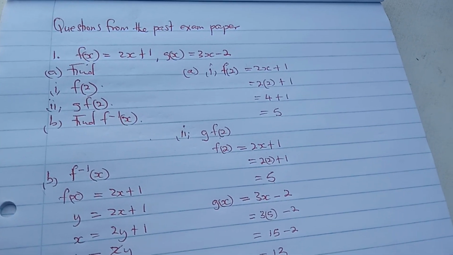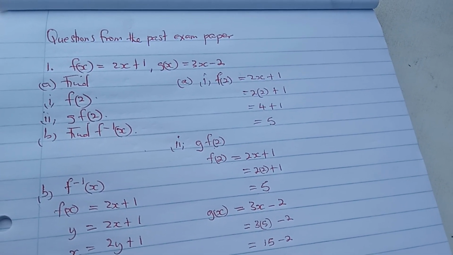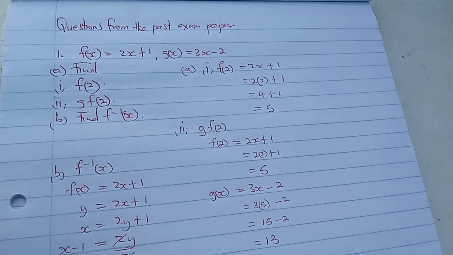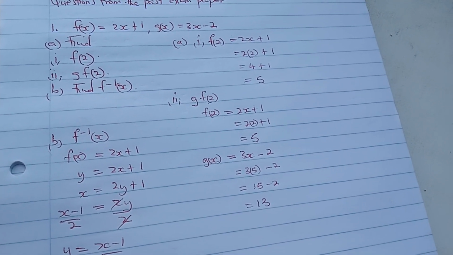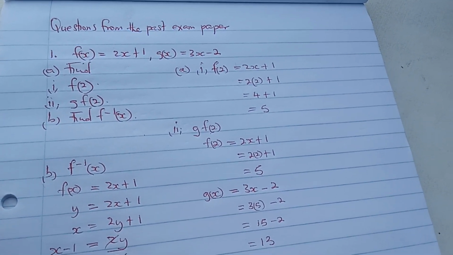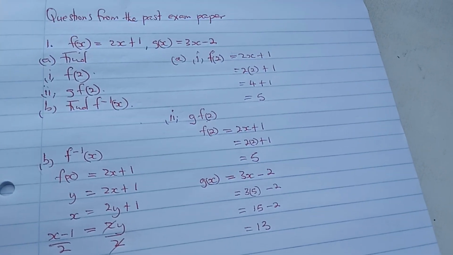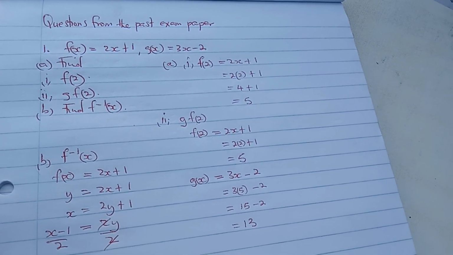So guys, I got these questions, as I said in the first place, from the past exam paper. To enlighten you, I decided to pick these questions, and they are under the chapter of functions.